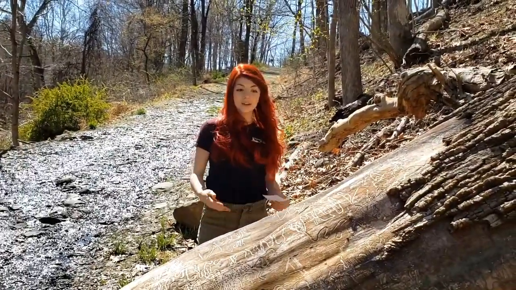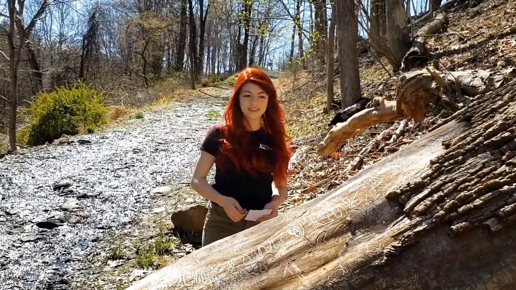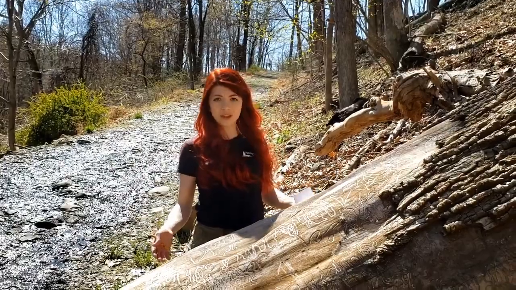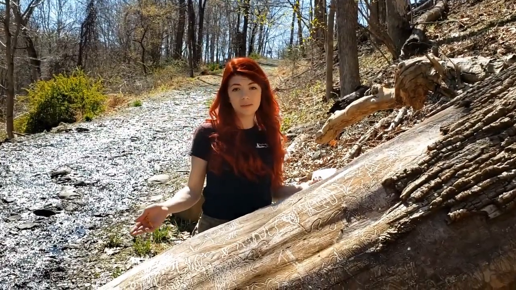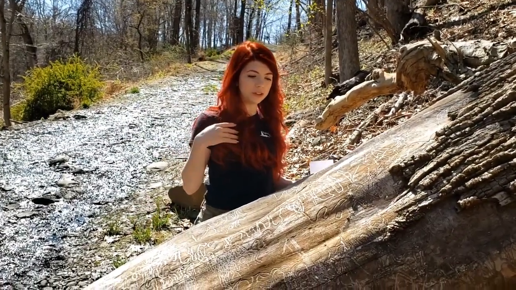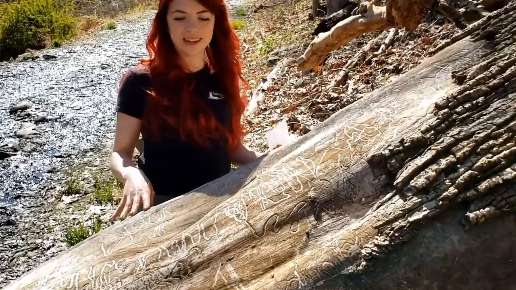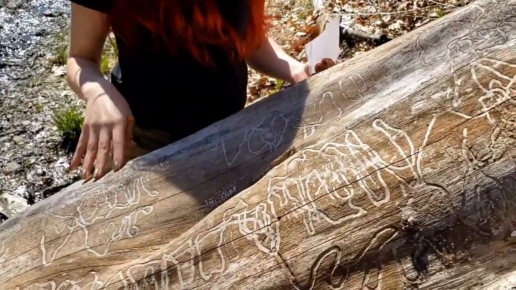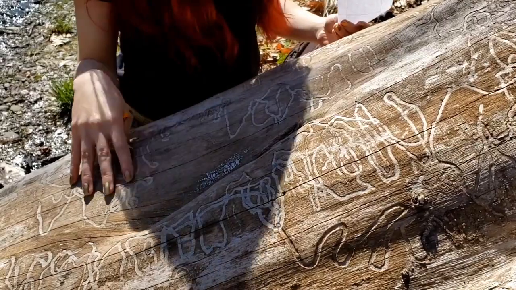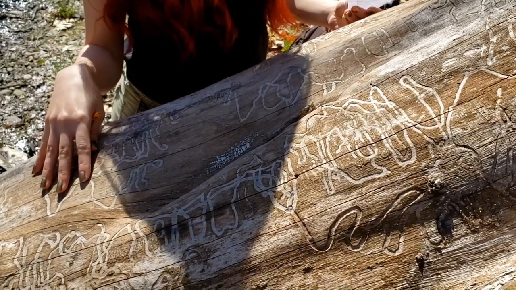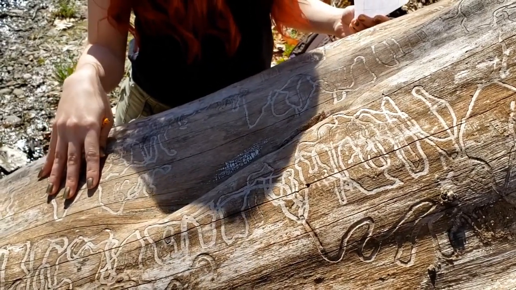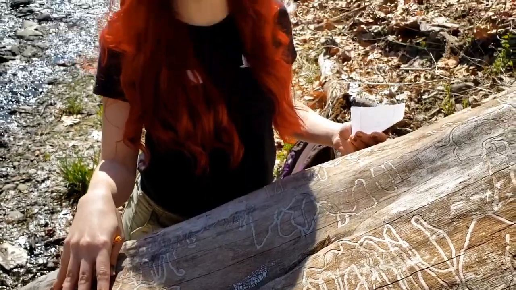Hi! Look what I found while I was hiking. Right here, we have an interesting phenomenon that I haven't seen before. So come a little closer, and we're going to take a good look at it. Right here, we have the markings on the tree. What do you think could have caused something like this? Ants? Maybe termites?